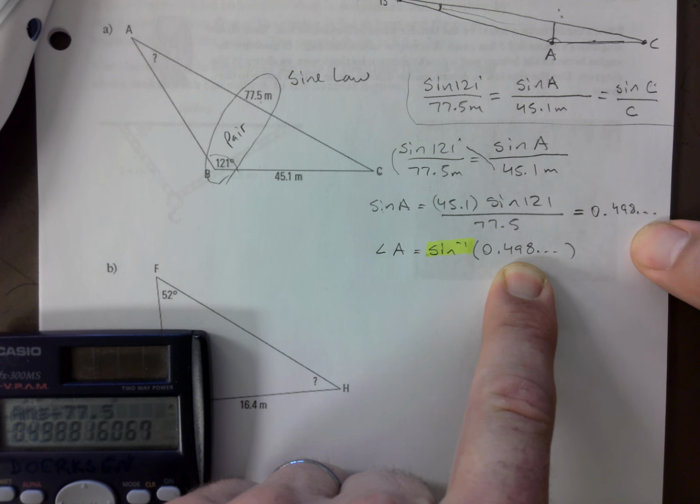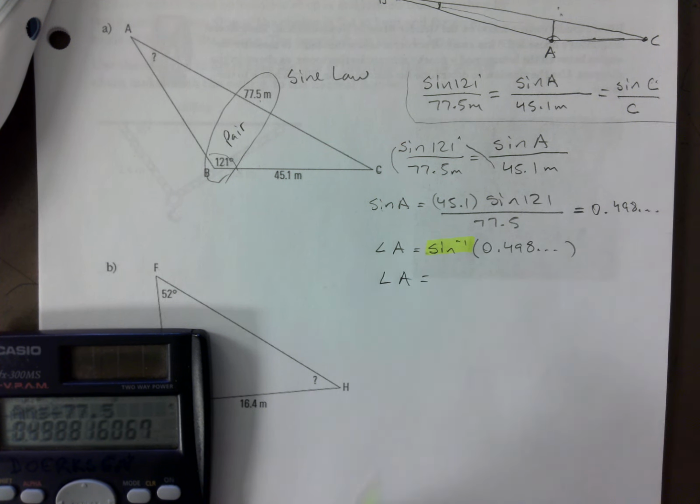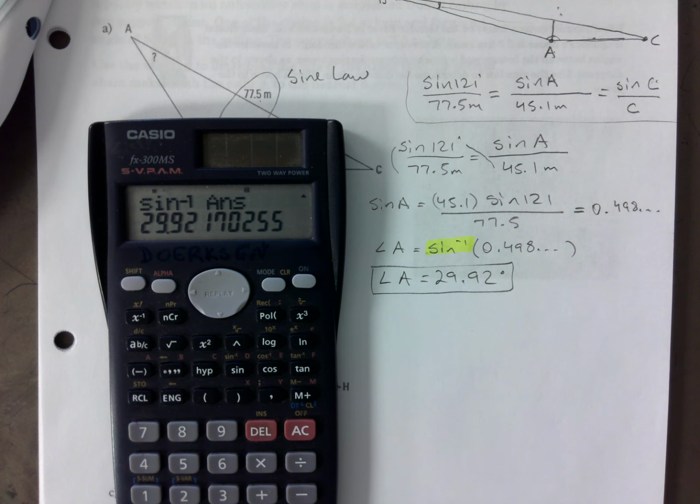But I like to have that present, so you go angle A is equal to, my calculator, I just go shift, sine, hit equals, that's 29.92. Clearly indicate the angle you've solved for.